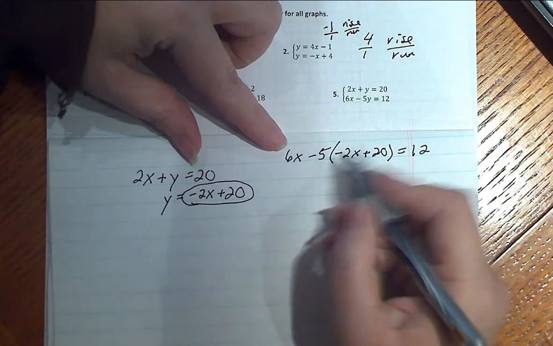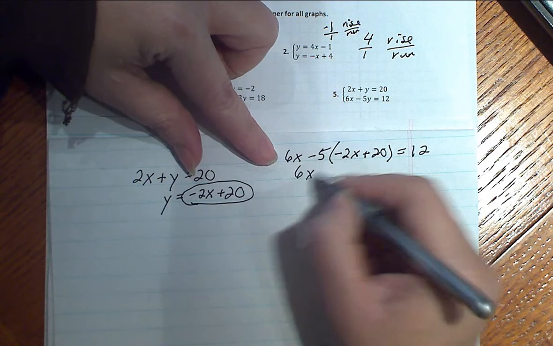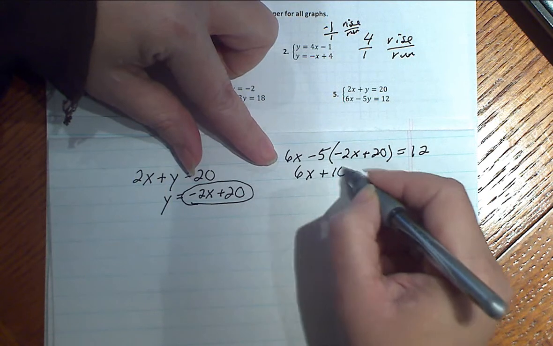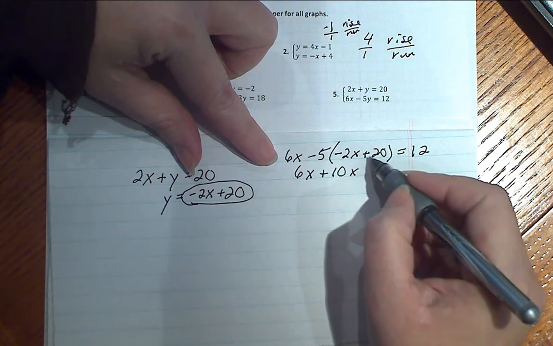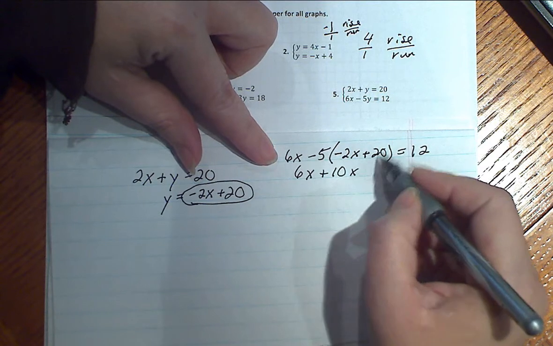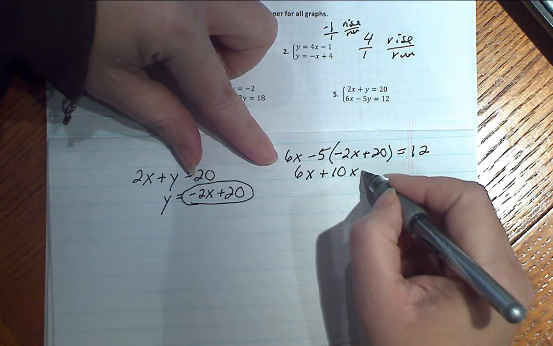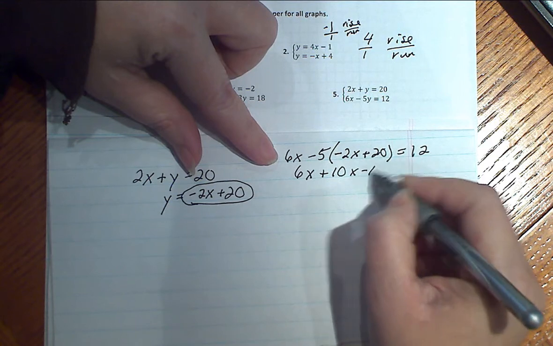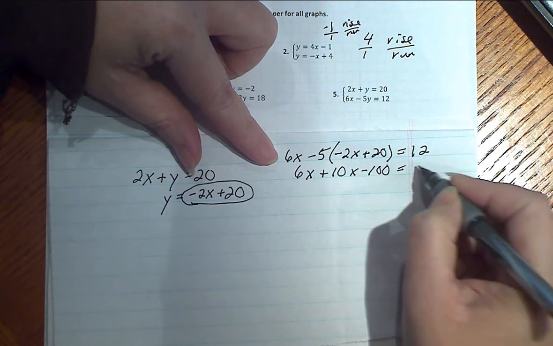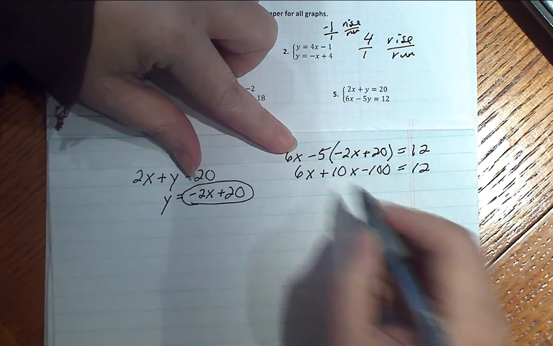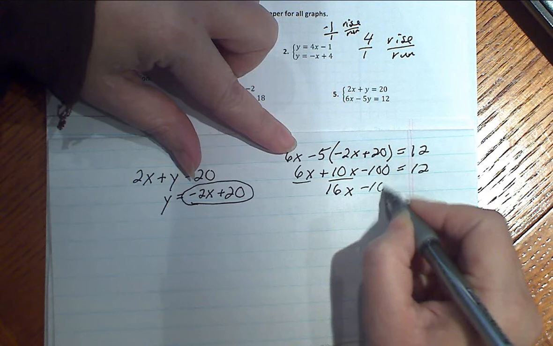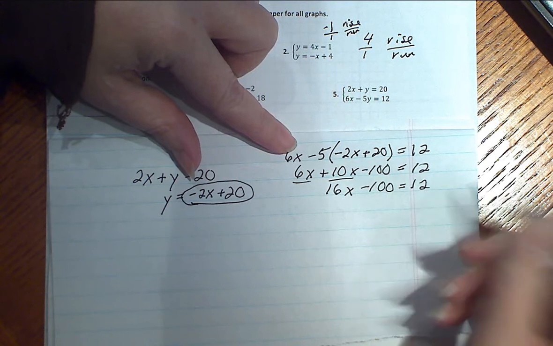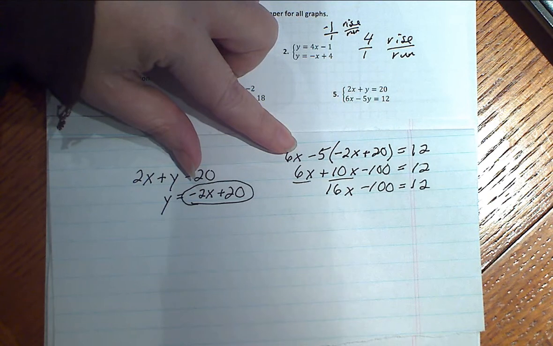Distribute. I have 6x, negative is a positive 10x, negative 5 times 20 is negative 100, is equal to 12. Combine like terms, 16x minus 100 is equal to 12.